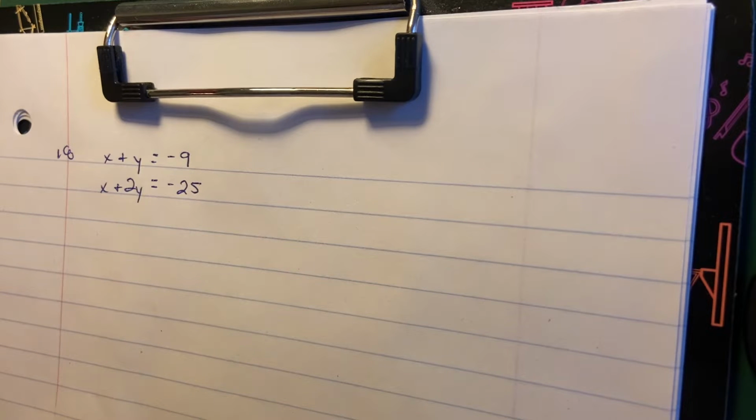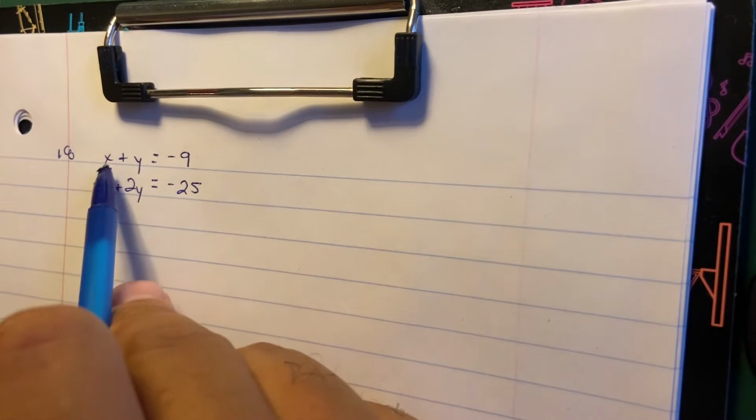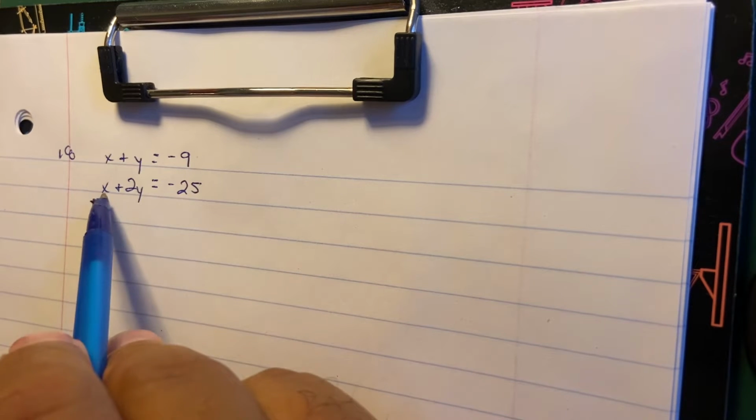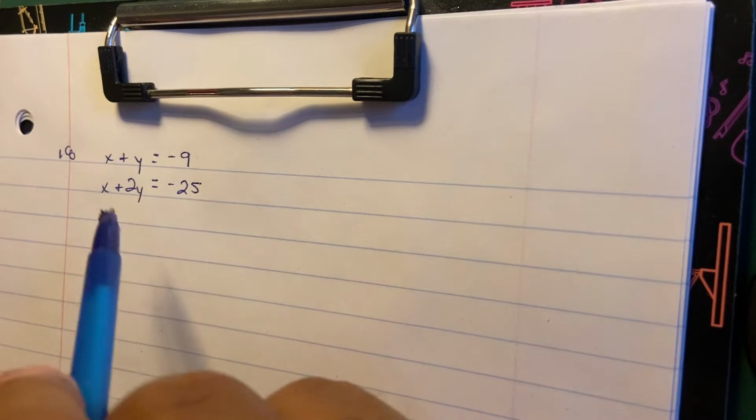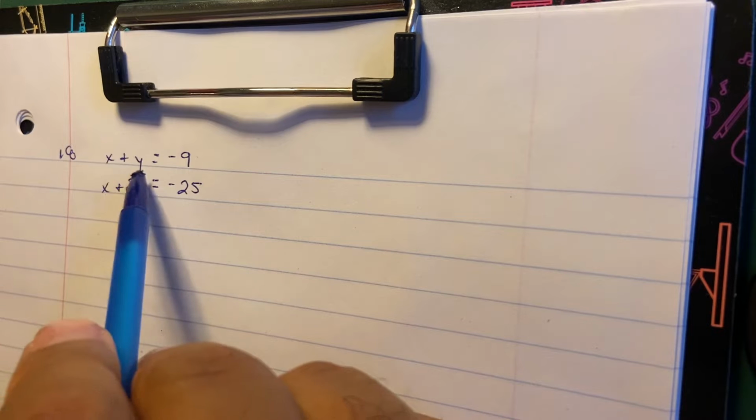So here's another SAT prep question from an SAT prep book. In this particular problem, there's no multiple choice, so we just have to solve the system of equations. You can tell it's a system because it's got two equations, x plus y equals -9 and x plus 2y equals -25. So we want to solve for x and y, right?